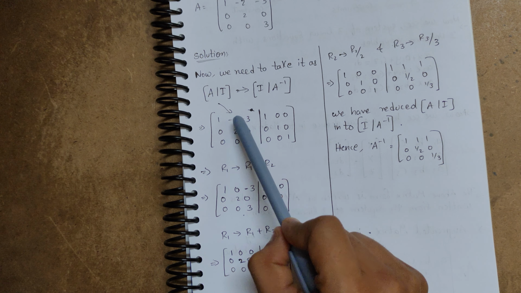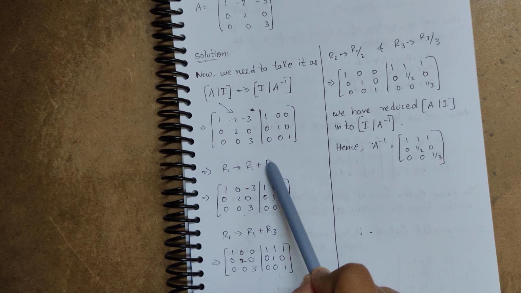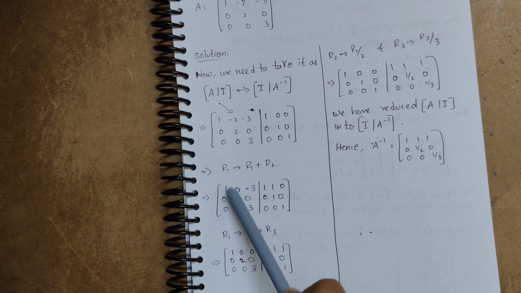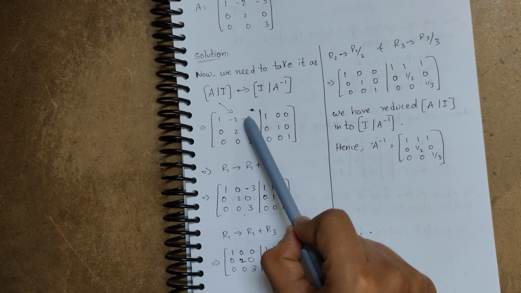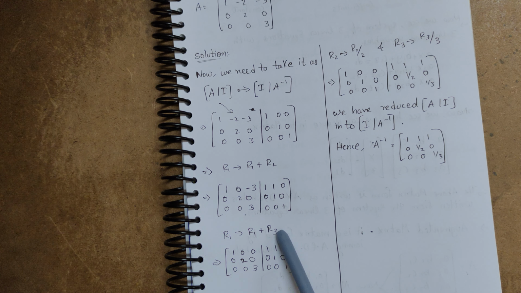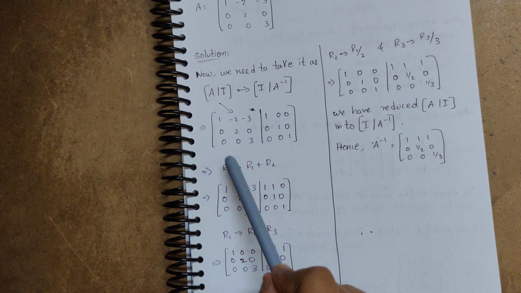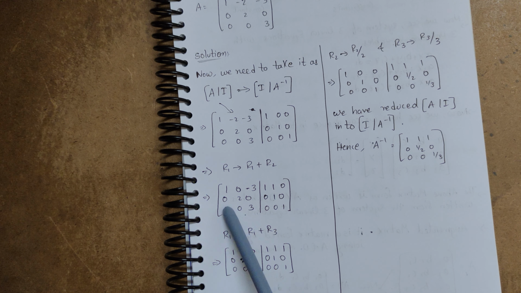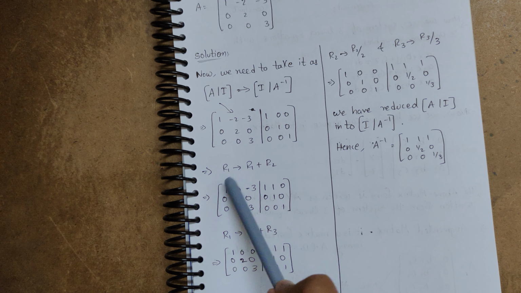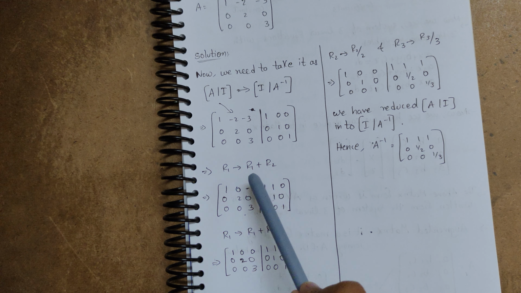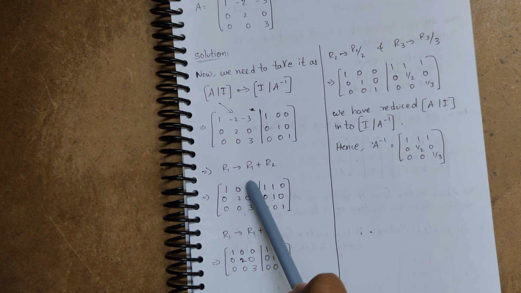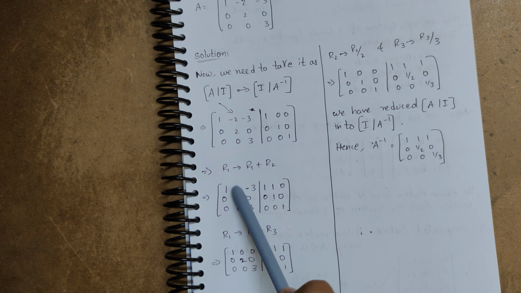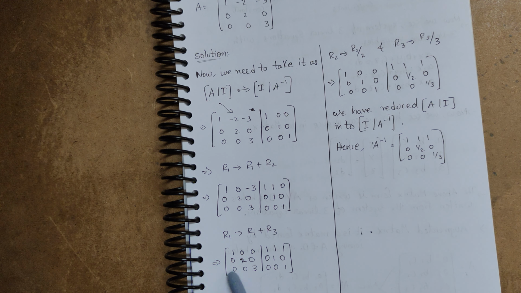Why? We made minus 2 into a 0 using this. Now we need to make minus 3 into 0 by using this transformation. We just need to add this R1 with R3. R2 remains the same. 1 plus 0 will become 1 only. 0 plus 0 will become 0 only. Minus 3 plus 3 will become 0 now, right? So 1, 0, 0 will be R1. Here you can see 1, 0, 0. But R2, R3 will remain the same.